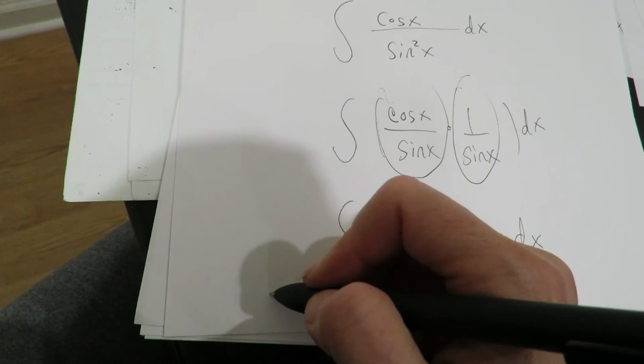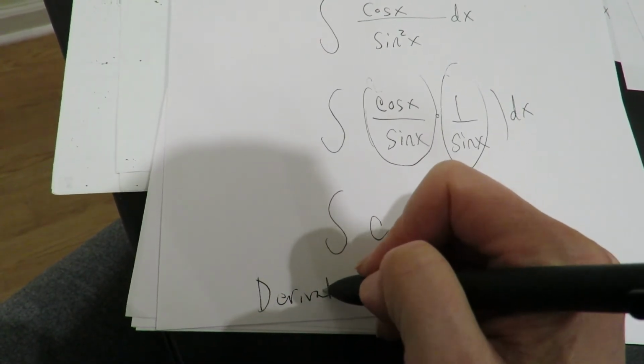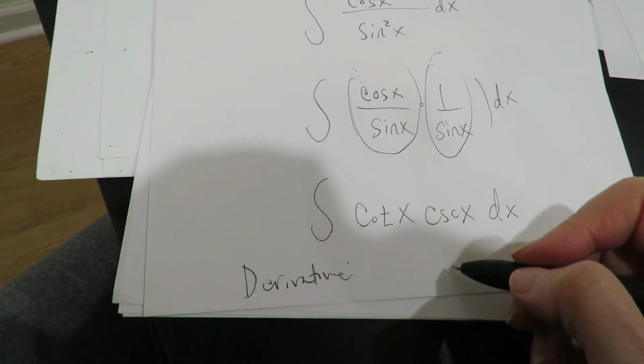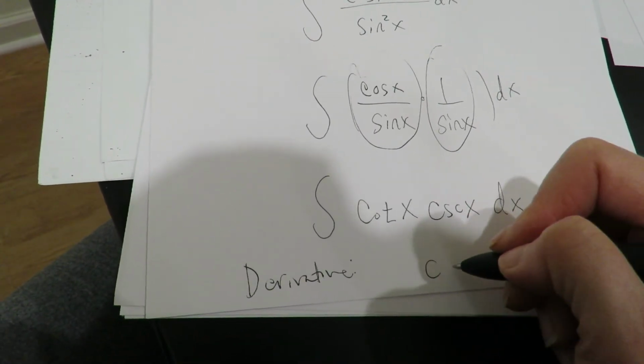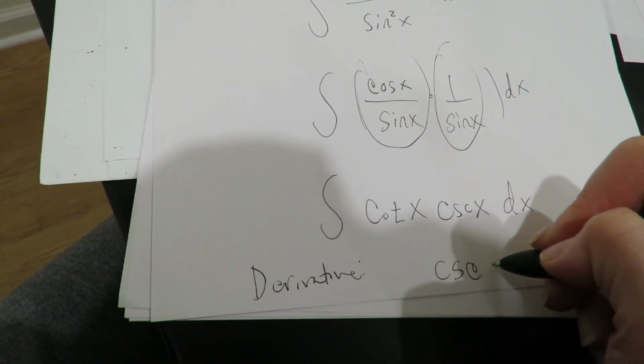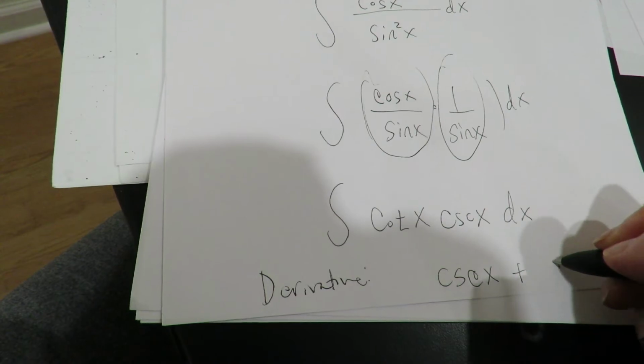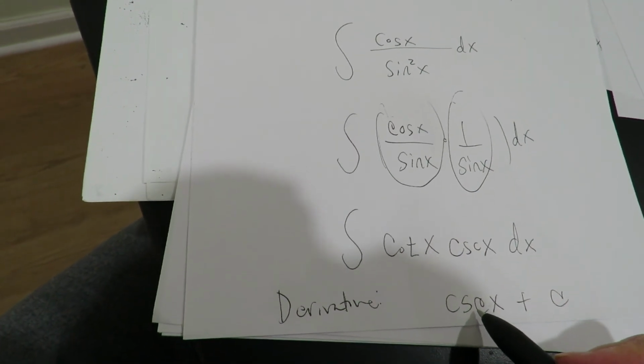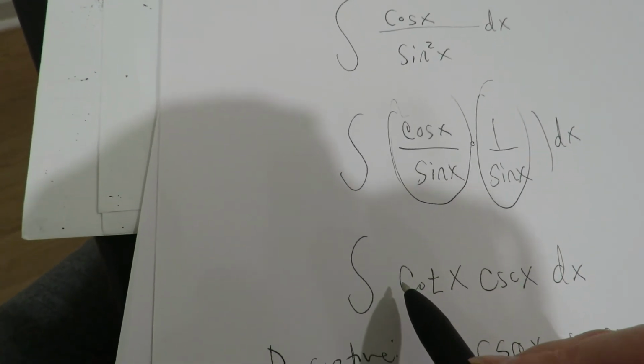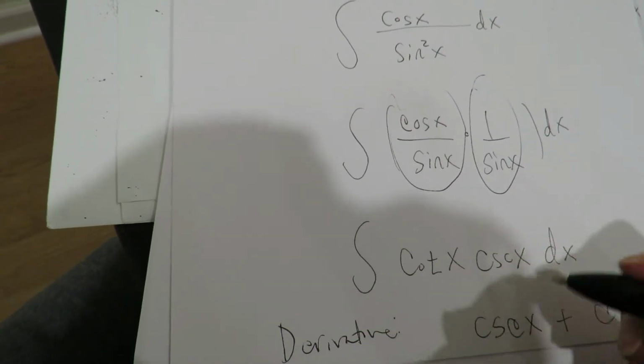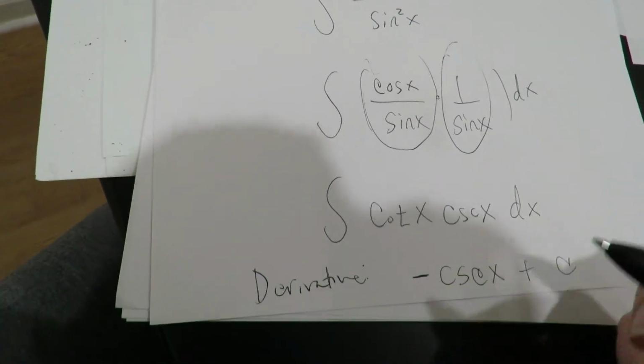And this is a tiny bit tricky, but let's get the first part. So the derivative of this would be, good, cosecant. Now, the derivative of cosecant is technically negative cosecant cotangent, and since a negative isn't there, I actually have to negative the negative.